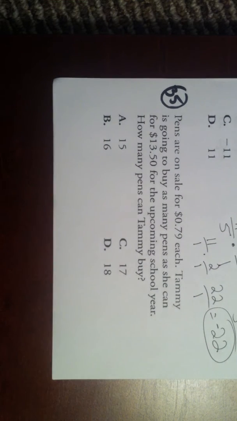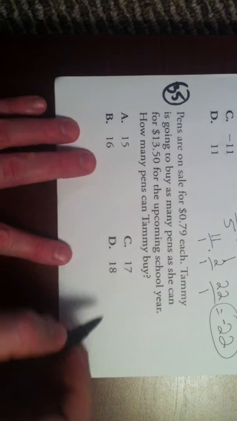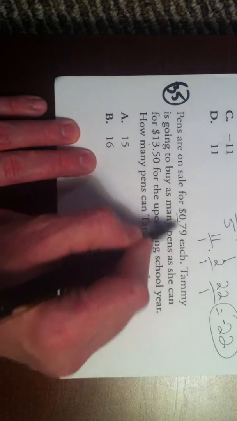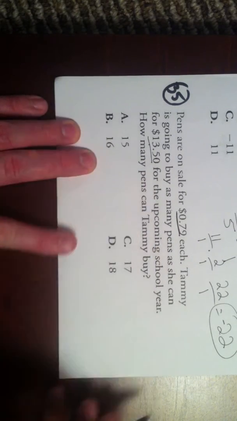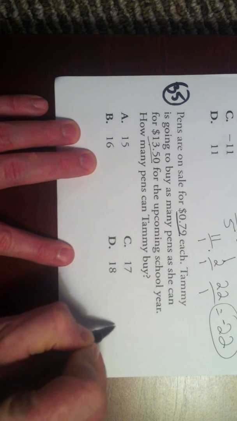Pens are going on sale for 79 cents each. Tammy is going to buy as many pens as she can. She's got $13.50 to spend. How many pens can Tammy buy? Well, if she's got this much money and they're this much a piece, you have to divide.